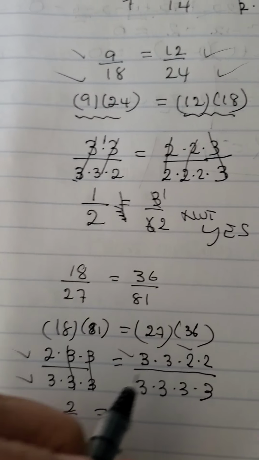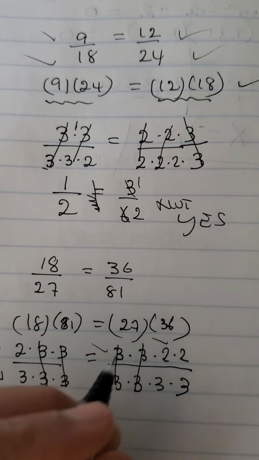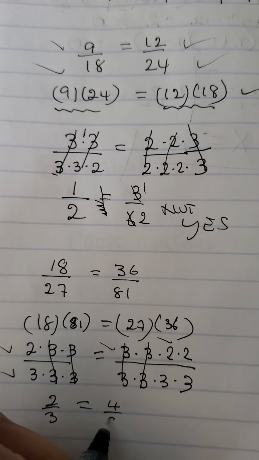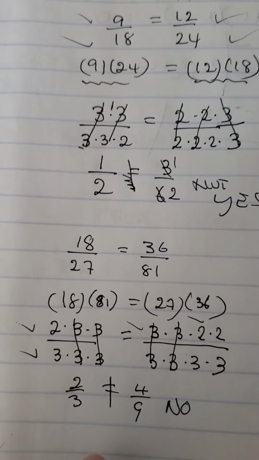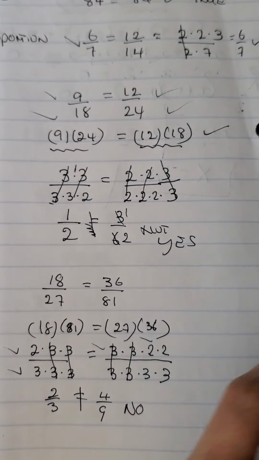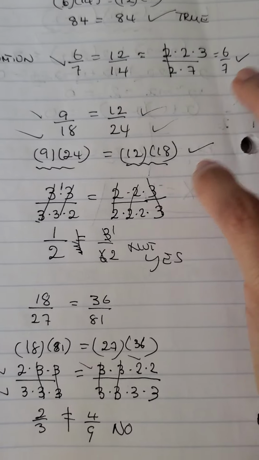All right. And then 36 over 81, let's see what that brings. It's actually 4/9. So here is no. So these two fractions are not proportional. So let's see another way in which proportional questions at the pre-algebra level will present itself.